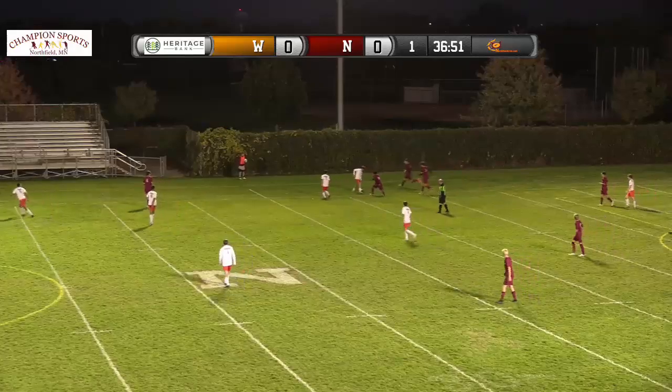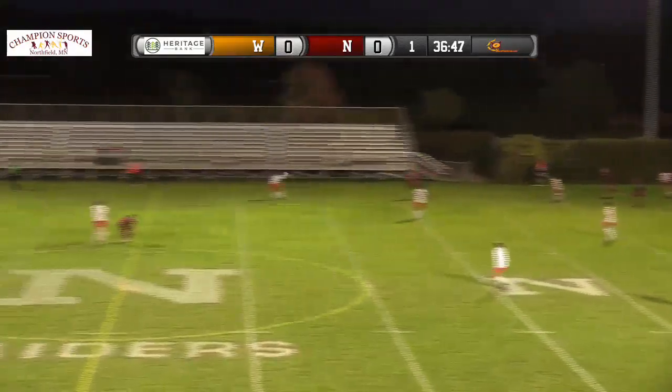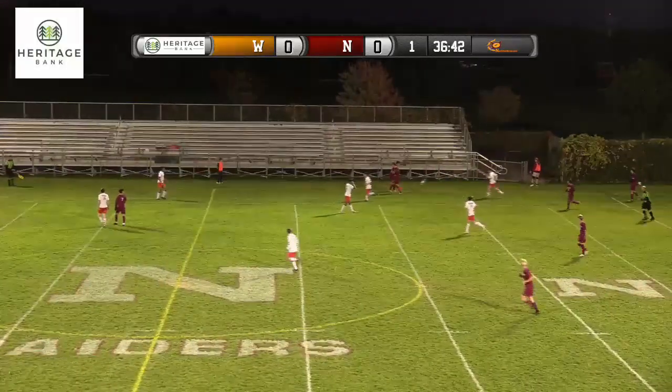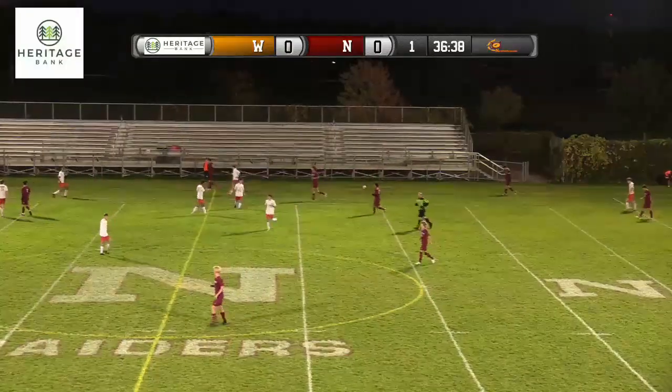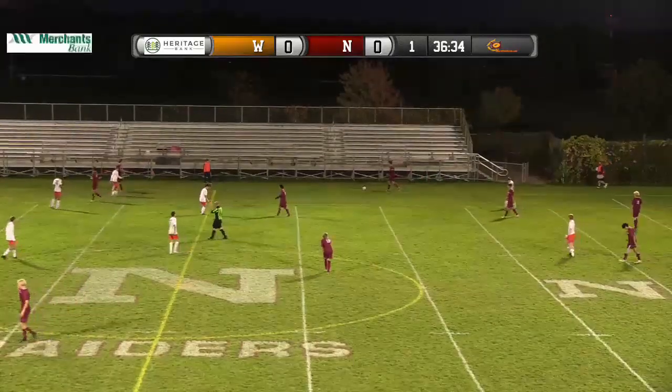Looking for Anthony Baez. Back at the feet of the Windhawks. Windhawks playing hard in the final third of the Raiders' territory. But it's the Raiders throw-in, here to be taken by Jens Caston with just 4 minutes into this game on the Heritage Bank scoreboard.